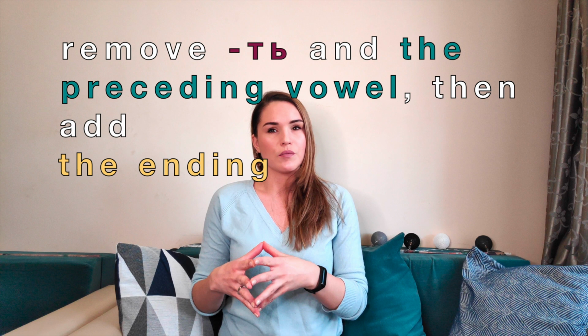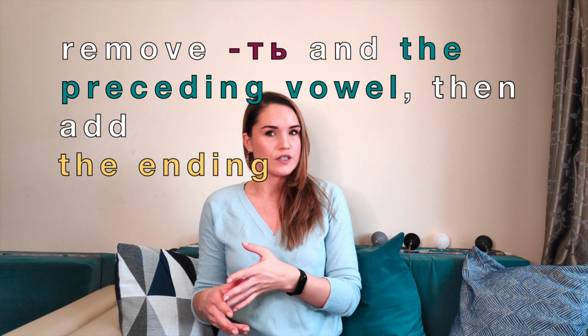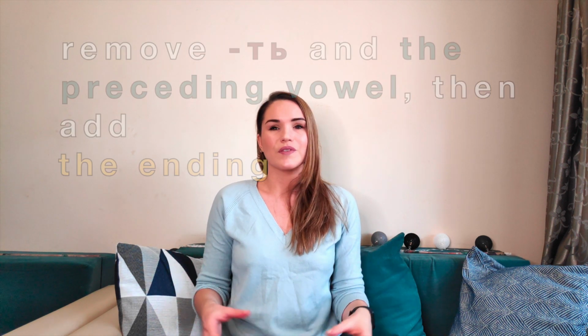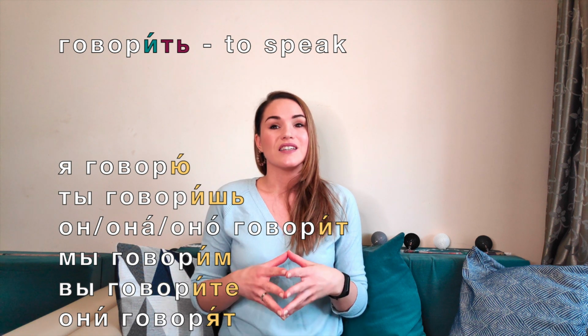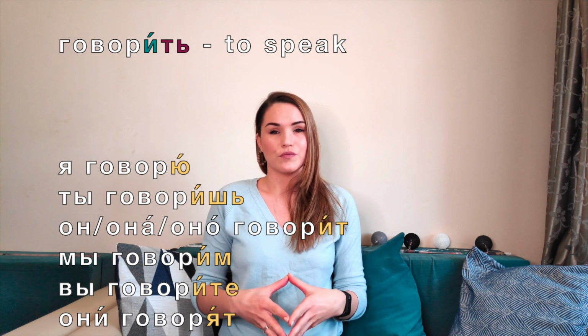Group 2. If you see E before T, then it's usually second group. There are some exceptions when you see ye before T. When you conjugate verbs of second group, not only you have to remove T, but also the vowel before it. For example, говорить. Я говорю.